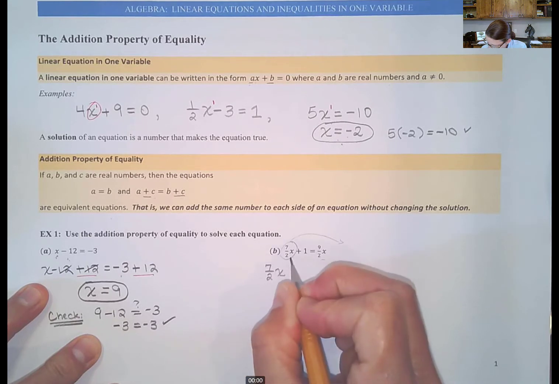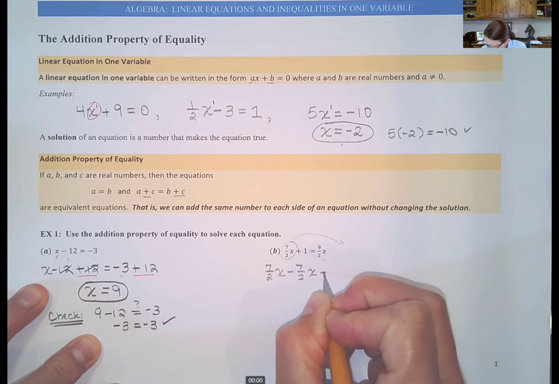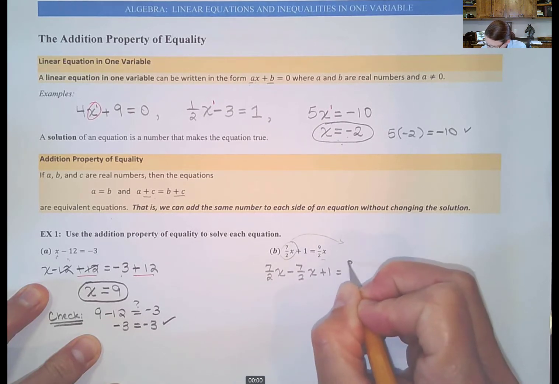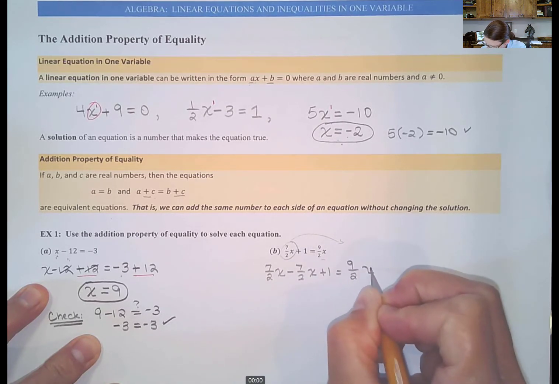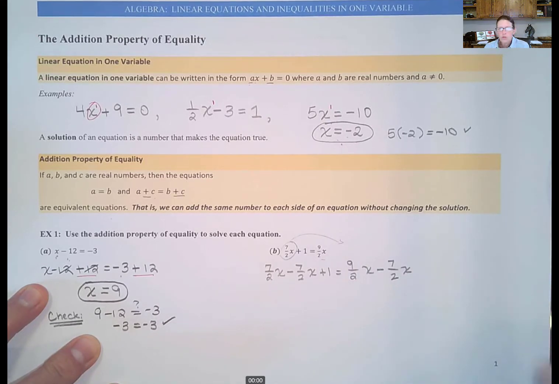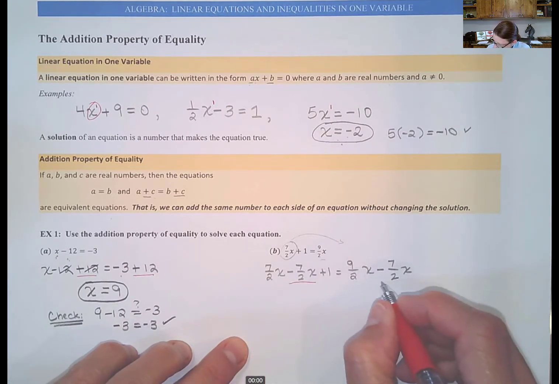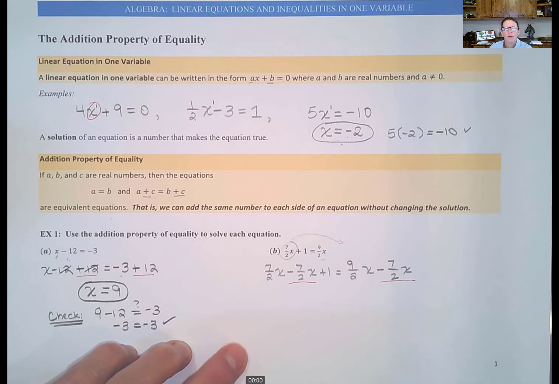7/2 x minus 7/2 x plus 1 is equal to 9/2 x minus 7/2 x. So within that addition property of equality falls the subtraction property of equality. We can subtract the same thing from each side of an equation. So we've subtracted 7/2 x from each side, haven't we? And this equation is still balanced.